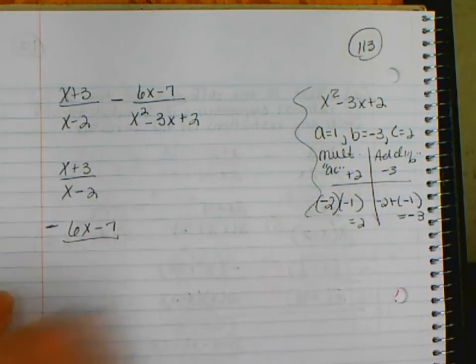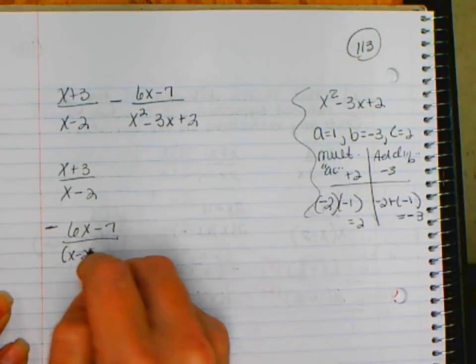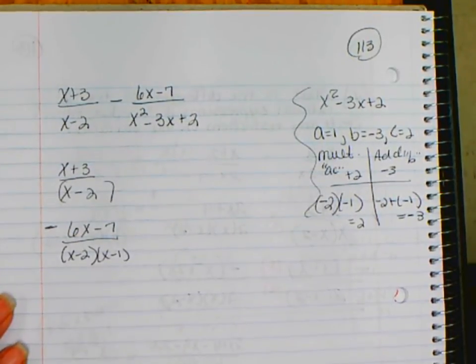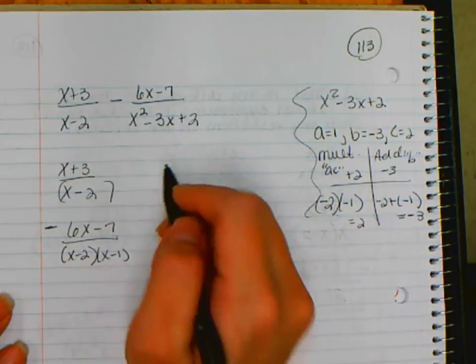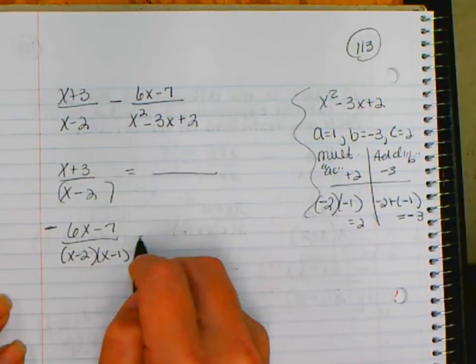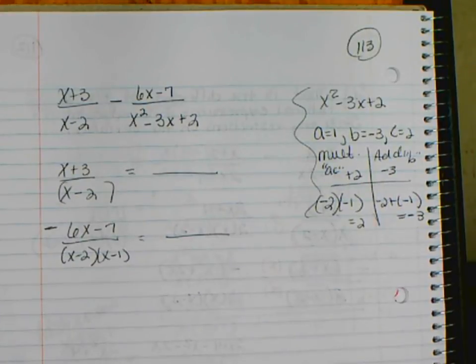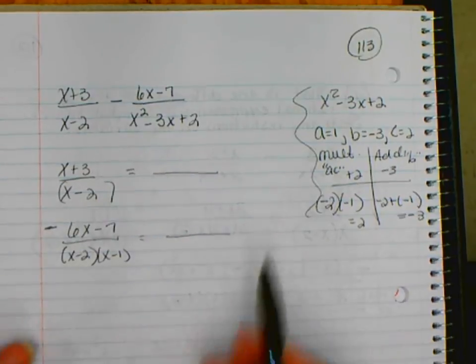So that will factor into x minus 2 and x minus 1. What's my least common denominator going to be? X minus 2 times x minus 1, right? Then everything will be covered.